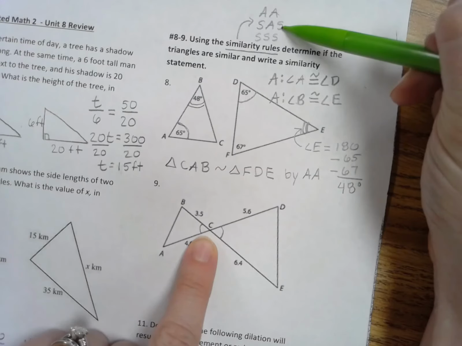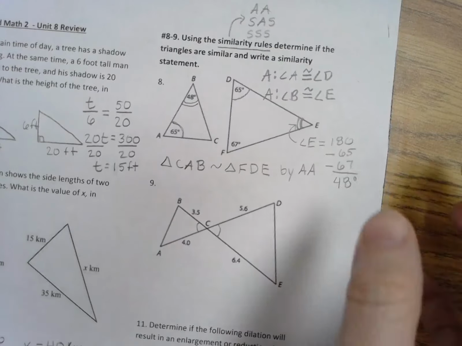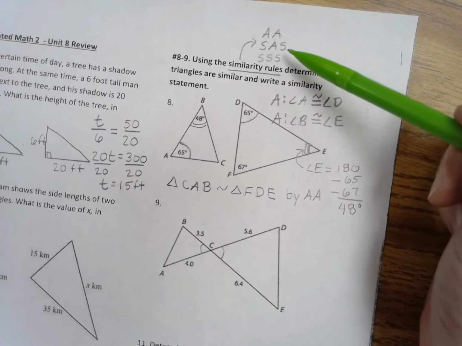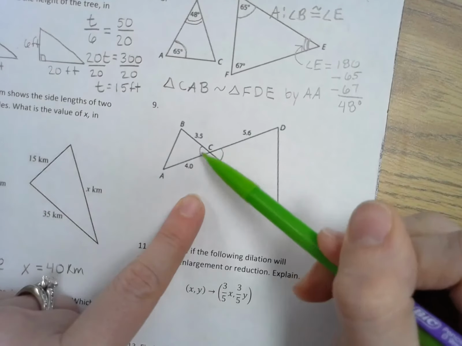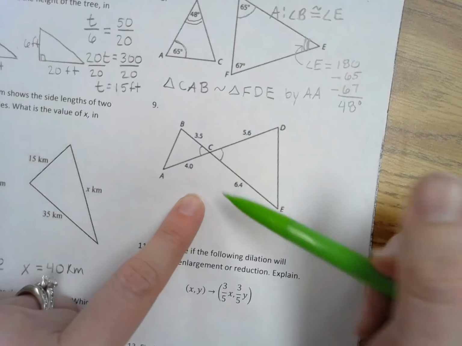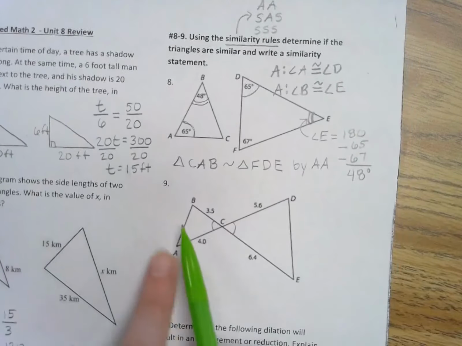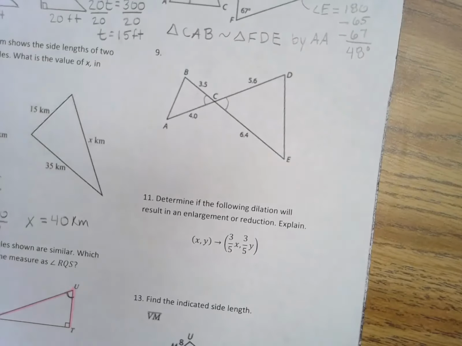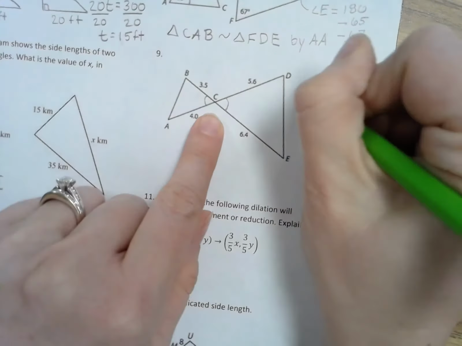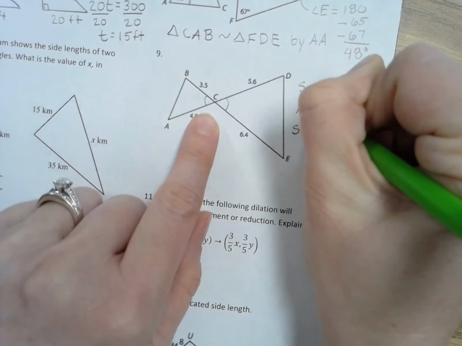Side, angle, side is actually what we will use in order to prove this pair of triangles are similar. We've got a side, angle, and side, and we hope to correspond with the side, angle, and side in the other image. Notice we cannot use side, side, side because we don't have all three sides. So let's take a look at our side lengths. We definitely know our angle. So if we're going to try to do side, angle, side, we've already mentioned our angle.